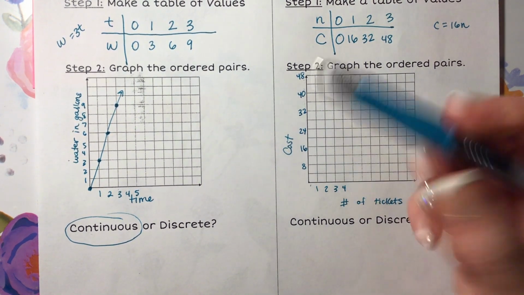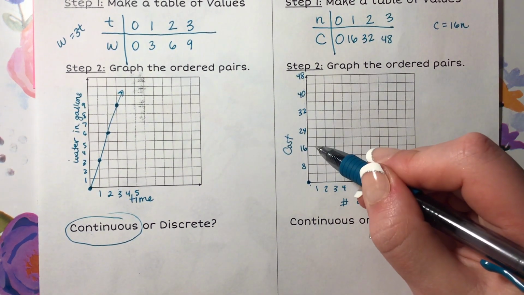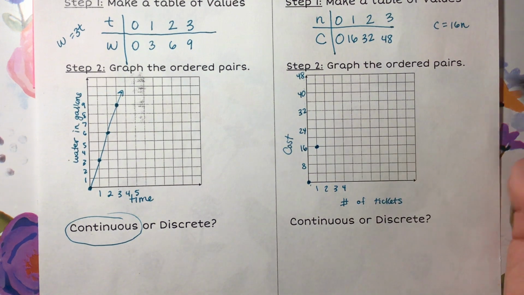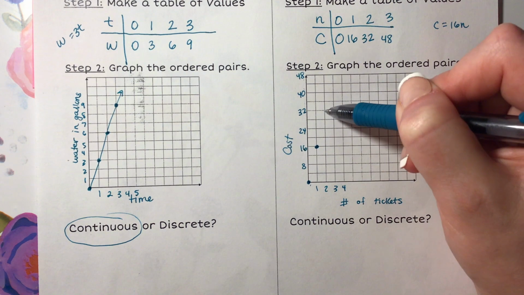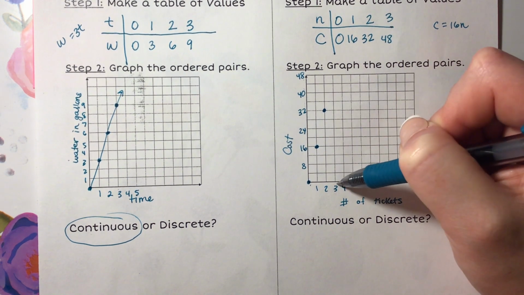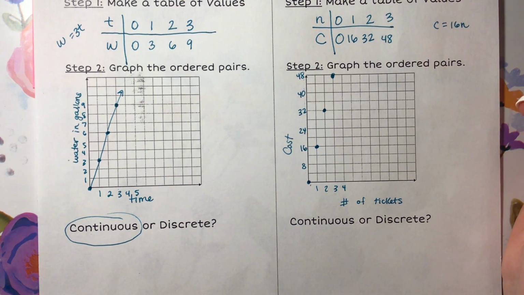If we buy 0 tickets, it costs $0. If we buy 1 ticket, it costs $16. If we buy 2 tickets, it costs $32. There we go. And then if I buy 3 tickets, it's going to cost $48, and then I'm running out of space on the graph.